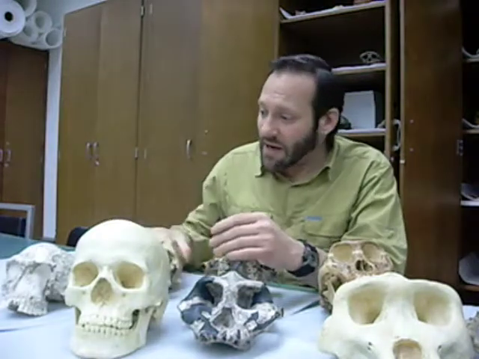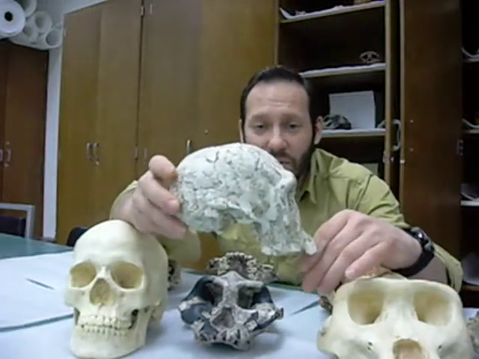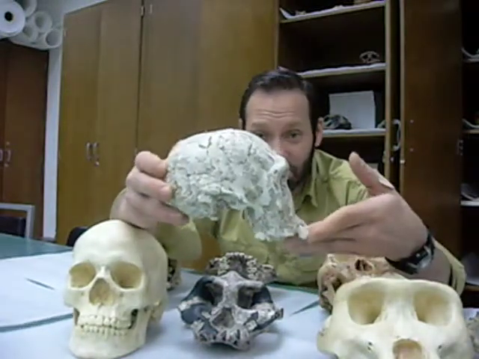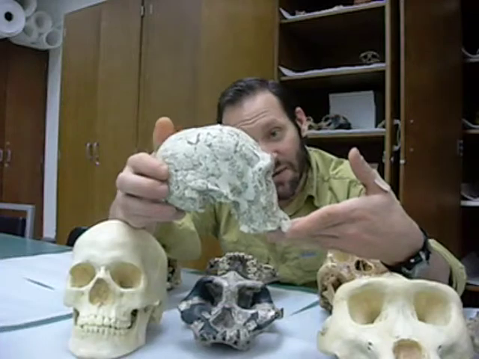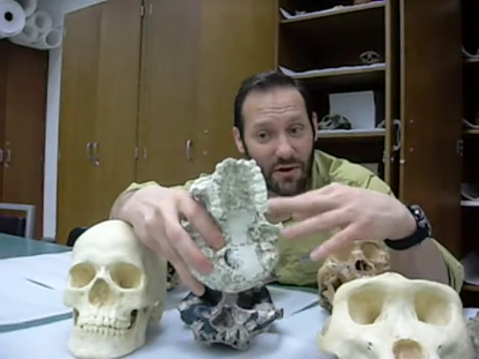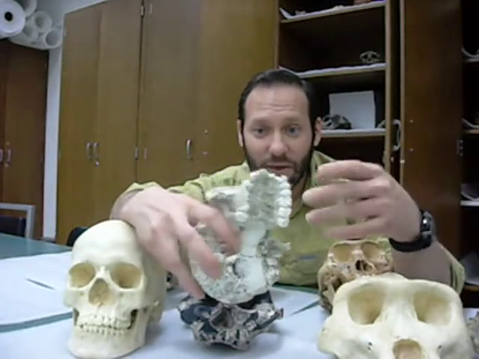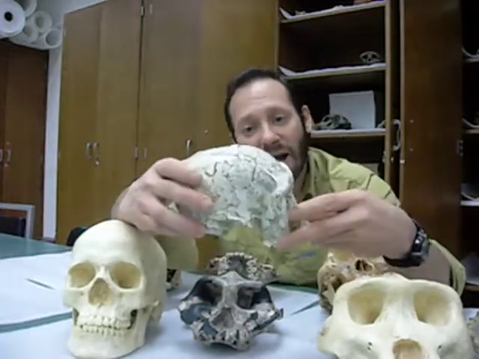This is, actually, let me show you this one first. This is KNM-ER, East Rudolph 1813. And this is a specimen that for 30 years people have been going back and forth and trying to identify whether this is a gracile Australopithecine or whether it's early Homo. And people are divided. Nobody can really prove it one way or another. And perhaps we don't even have a name for it, right?